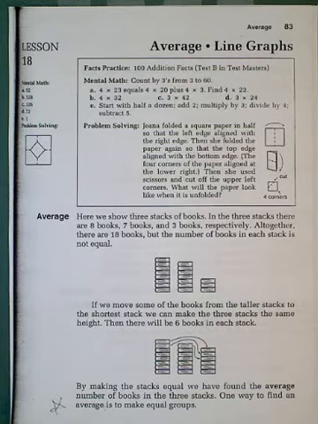Good morning. Today we will be doing lesson 18. We will be brushing up on our skills regarding how to find an average of a group of numbers, as well as remembering how to read line graphs.